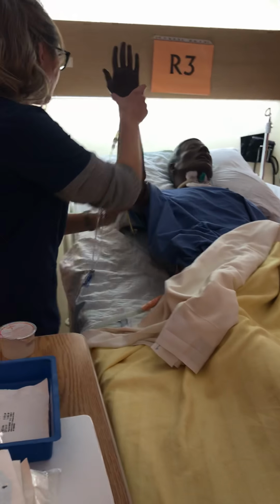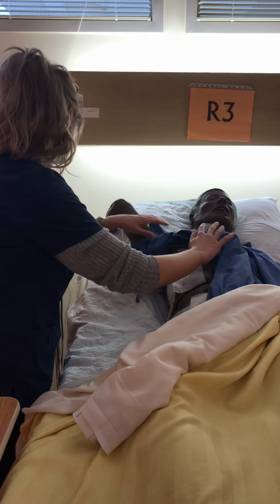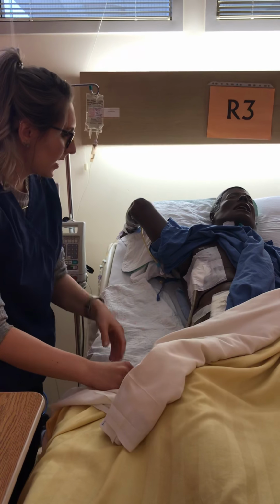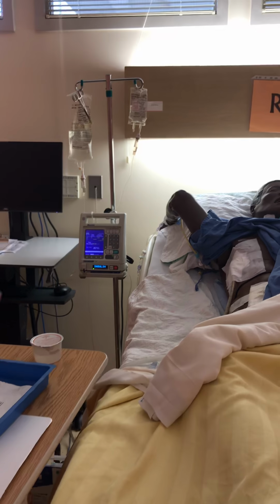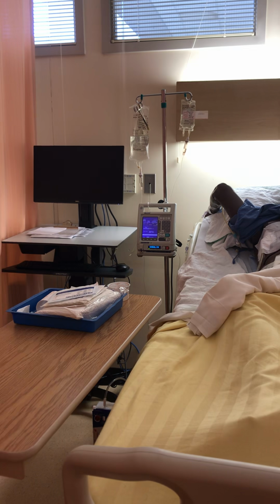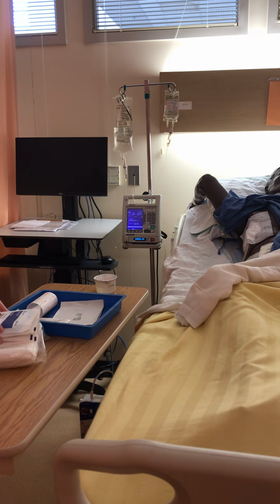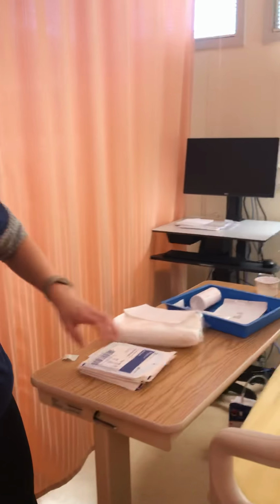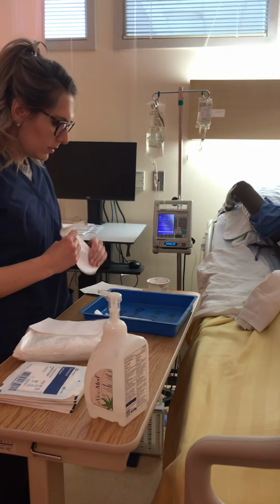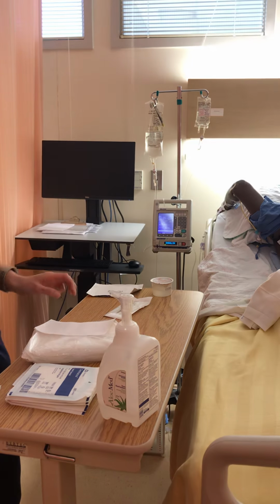Okay, so now I'm just going to get my patient in a comfortable position. He has the right to refuse, he does not. So we're just going to get you comfortable here, okay? All right, so he is feeling comfy. I have that chest tube exposed. Okay, we'll just move that over here. And I'll grab my hand hygiene bottle, and just get everything ready.